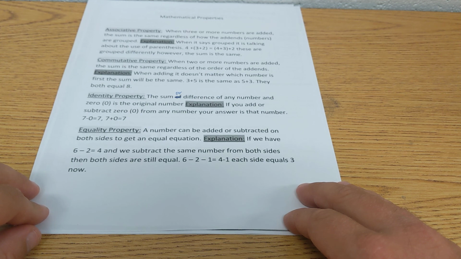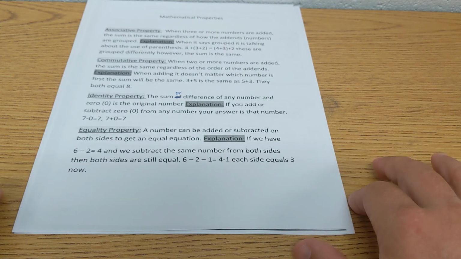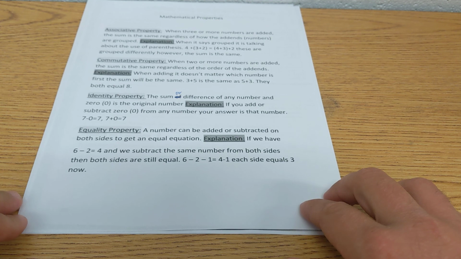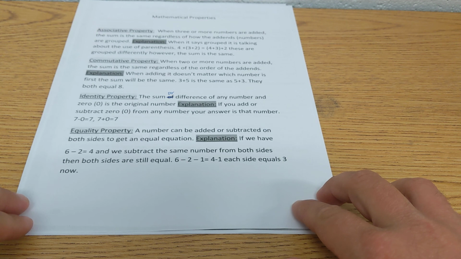Okay, so if it's added, it can be added to both sides. If it's subtracted, you can subtract from both sides. So the explanation: if we have 6 minus 2 equals 4, and we subtract the same number from both sides, then both sides are still equal.